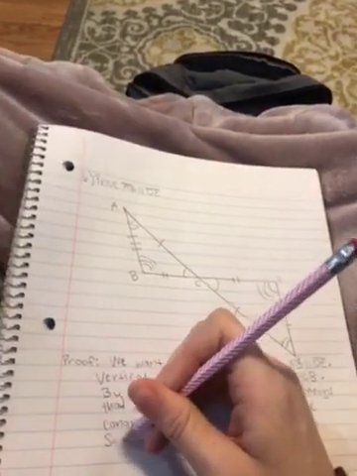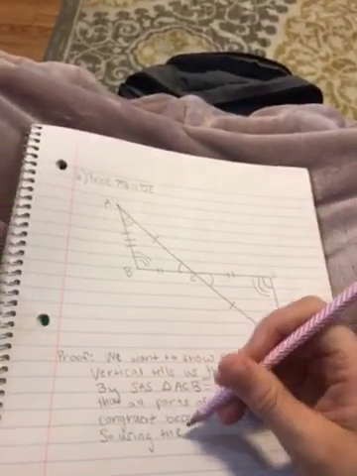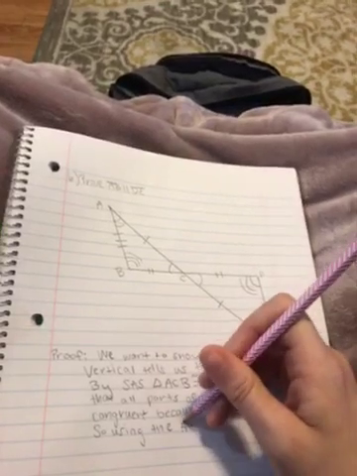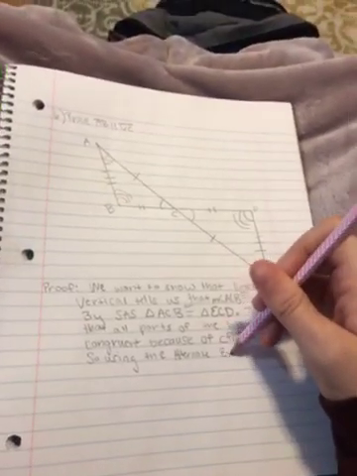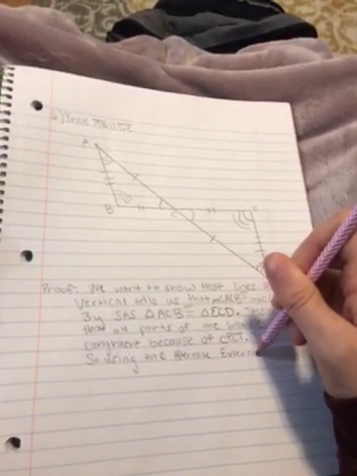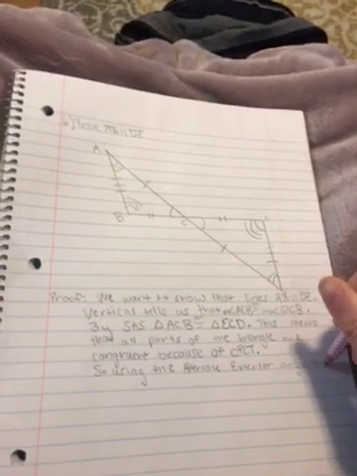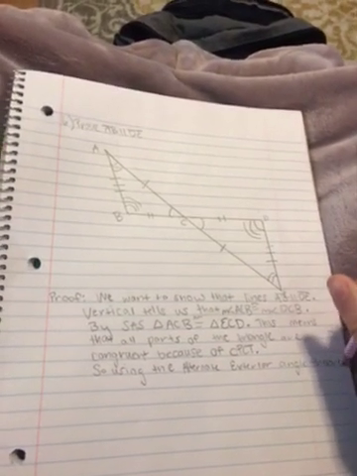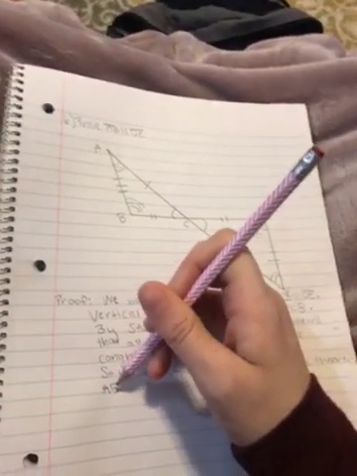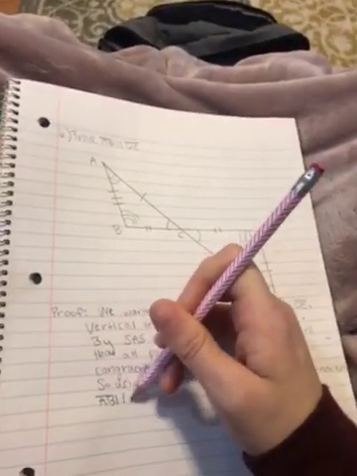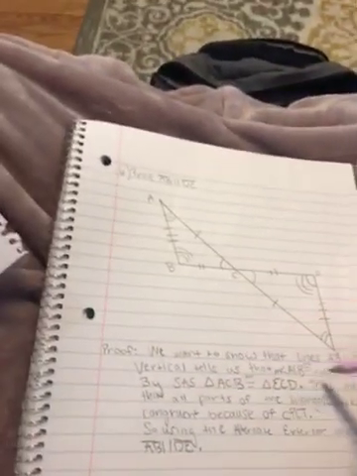So using the alternate exterior angle theorem, lines AB are parallel to line DE, which is what we were trying to prove in the first place.